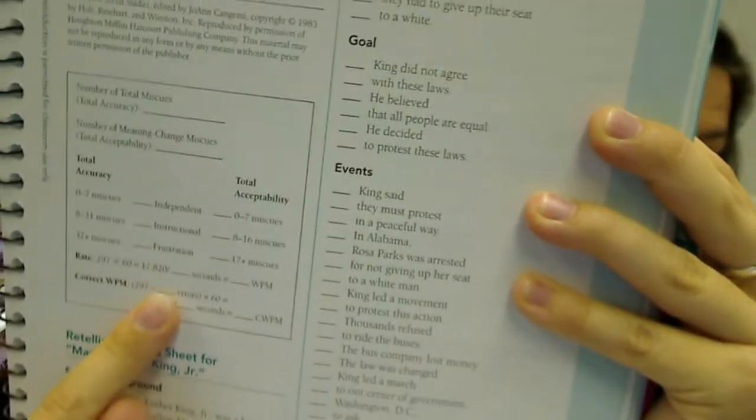Now you'll see at the end of the passage, there's this box, right? And this is where you score the running record part, the miscue part, okay? So we've covered the concept questions, we've had the child read and we've marked as they read, and now we're scoring that part. And you'll see there's a difference between total accuracy and total acceptability, and this has to do with whether the miscue changes the meaning, right?